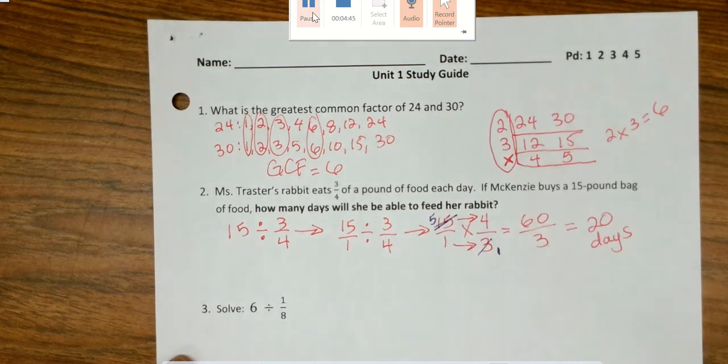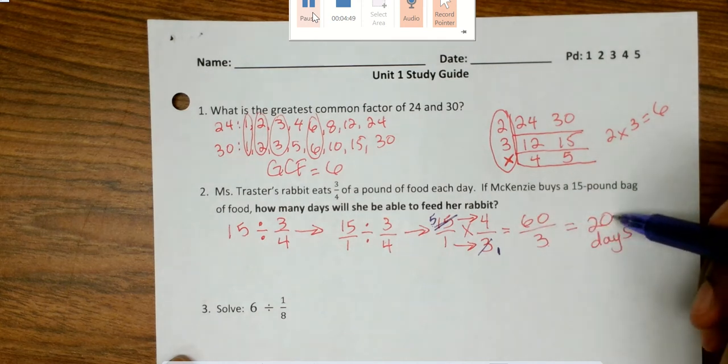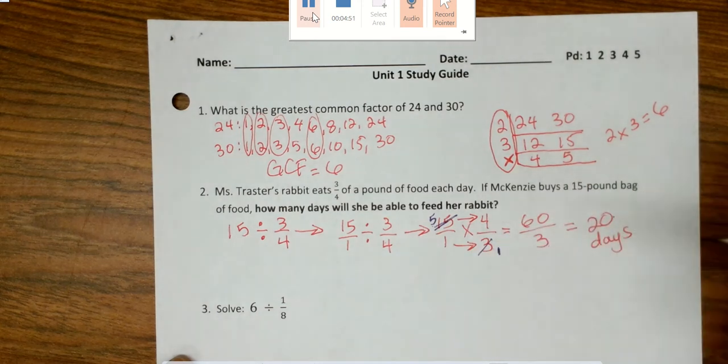So now I can multiply straight across. 5 times 4 equals 20. 1 times 1 equals 1. So I still have 20 days. Quick and easy.